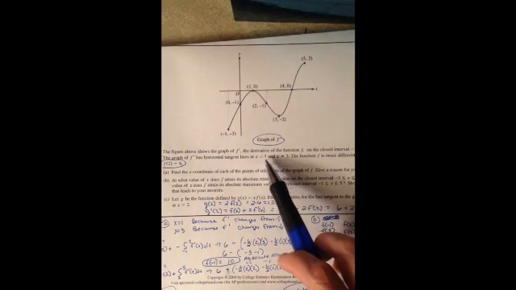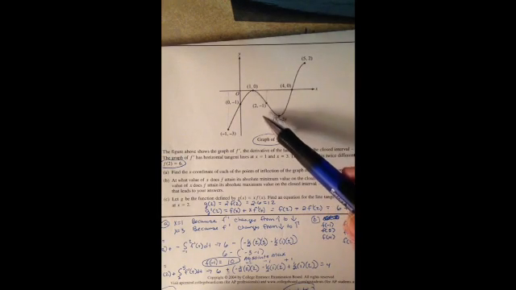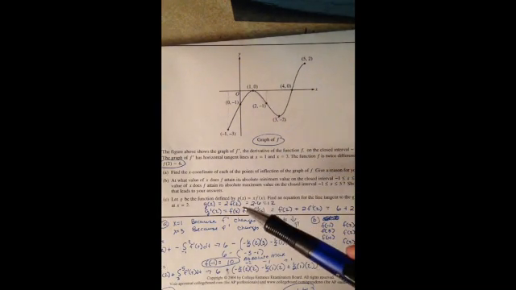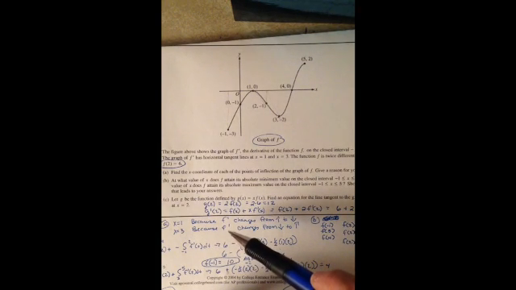The next one in this section is the 2004. They give you the graph of the derivative f, and it has horizontal tangents at x equals 1 and x equals 3, and it's twice differentiable, and it tells you a starting point, f of 2 equals 6. It says find the x-coordinate of each point of inflection of the graph of f. Well, this is the derivative. Remember, a point of inflection is where it's going to be changing direction. So x equals 1 because f prime changes from increasing to decreasing, and x equals 3 because f prime changes from decreasing to increasing.